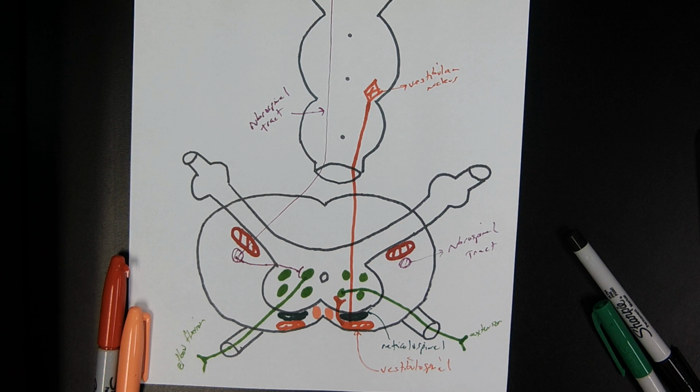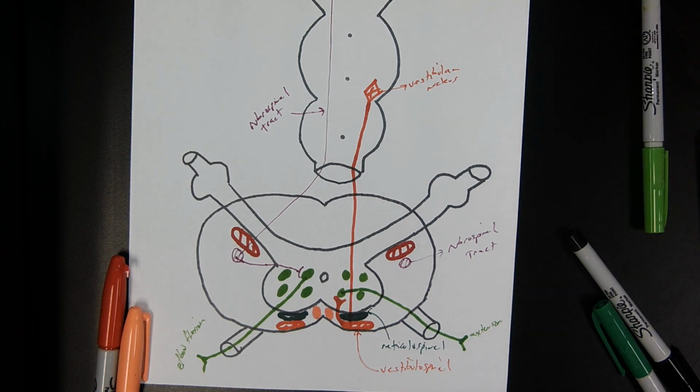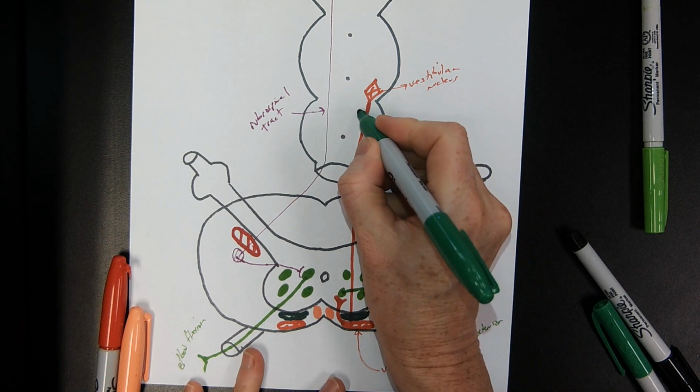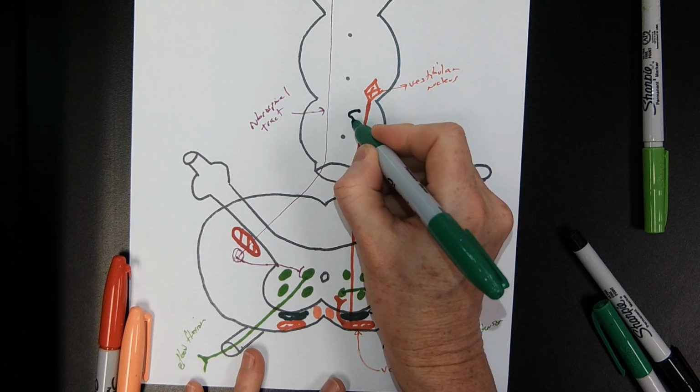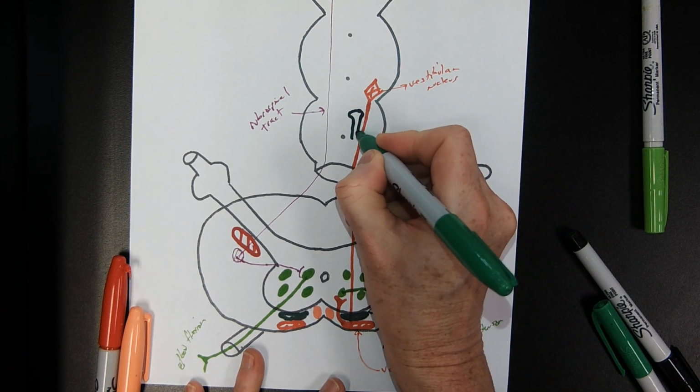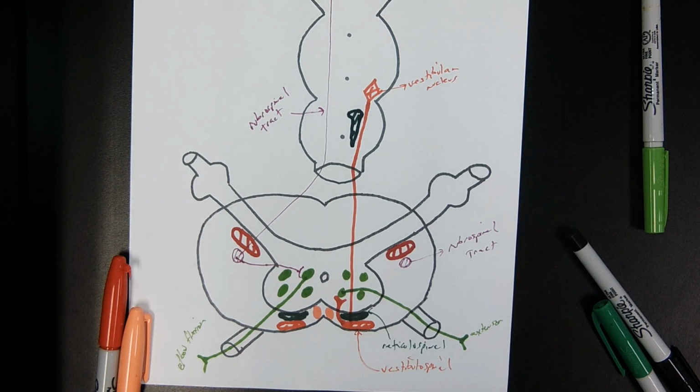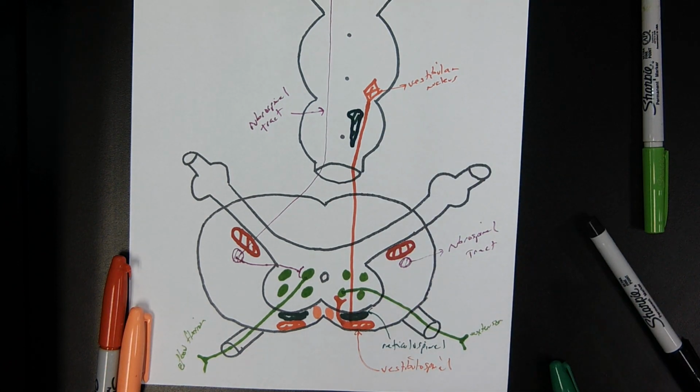We also have, I'll use green, okay, sort of green. We had this diffuse set of nuclei here in the medulla. That's going to be your reticular formation.